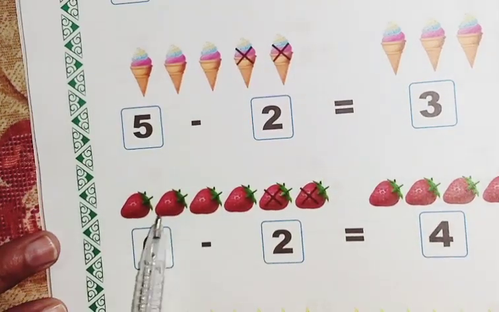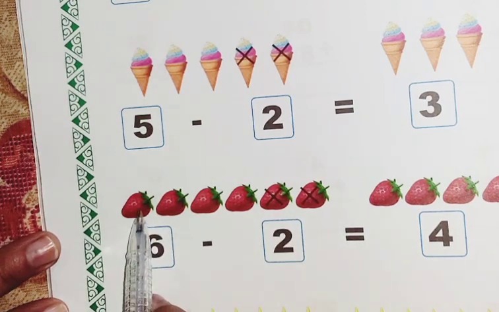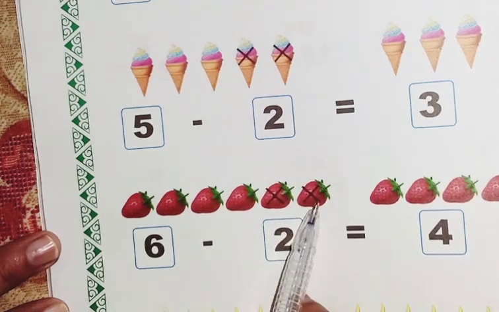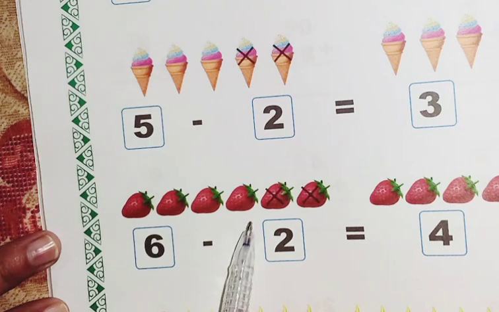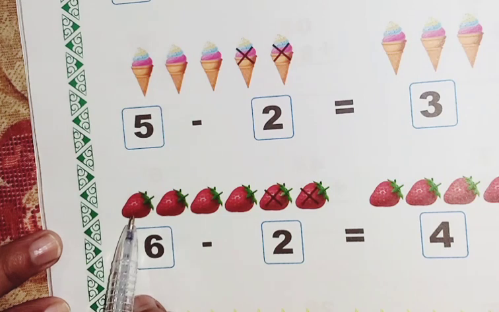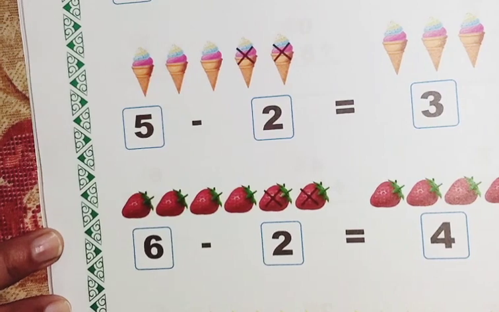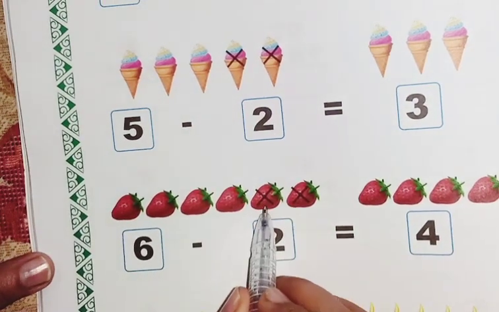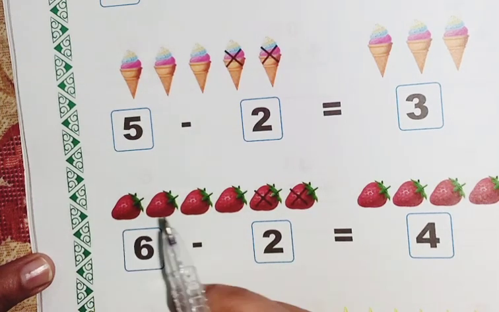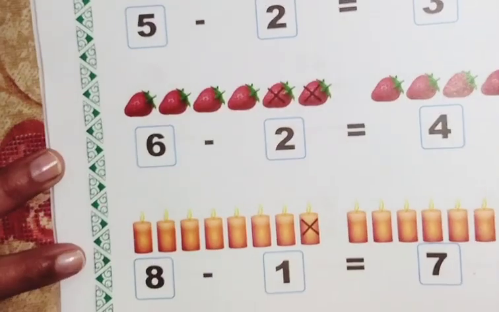Alright, next we have strawberries. How many strawberries are there? We will count it. 1, 2, 3, 4, 5, 6. Very good. We have 6 strawberries here. Now we will take away 2 from these 6, right? One and 2. How many left? 1, 2, 3, 4. Very good. It means our answer is 4.